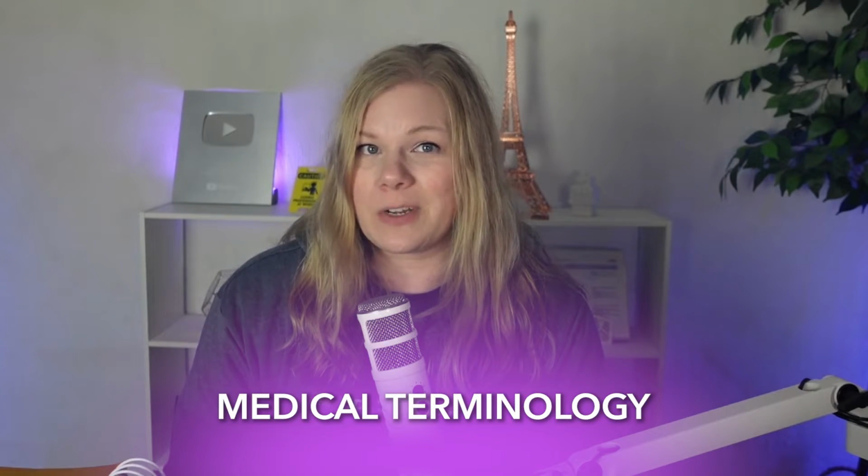Today we're going to be covering medical terminology. Learning medical terminology can seem complex at first, but once you understand the basics, it's like learning any other new language. Every medical term is composed of different parts: a root word, which tells the main story, prefixes, which set the scene, and suffixes, which bring the conclusion.